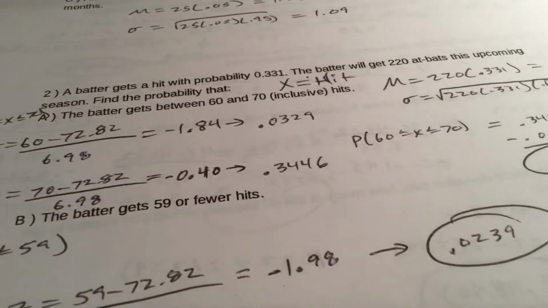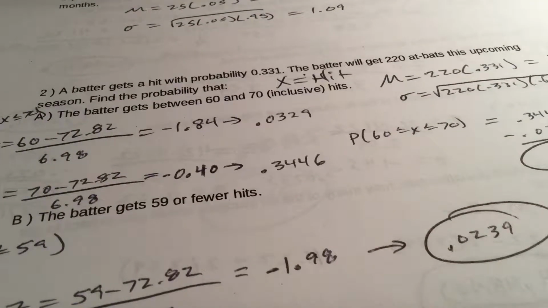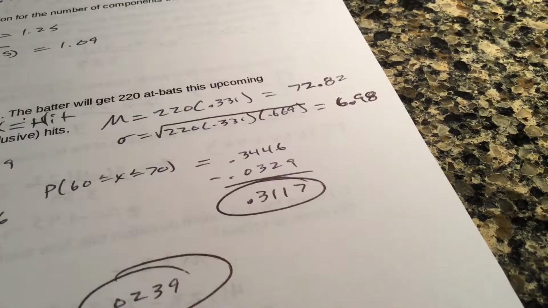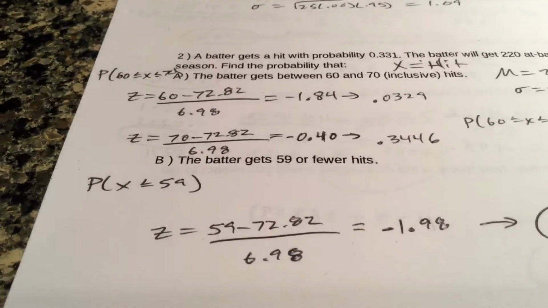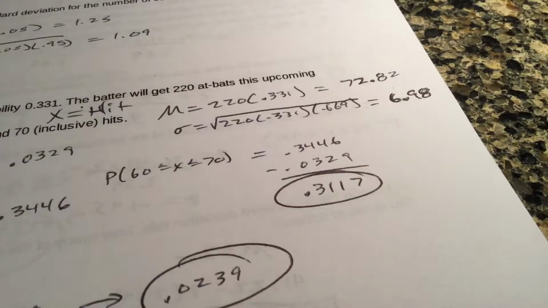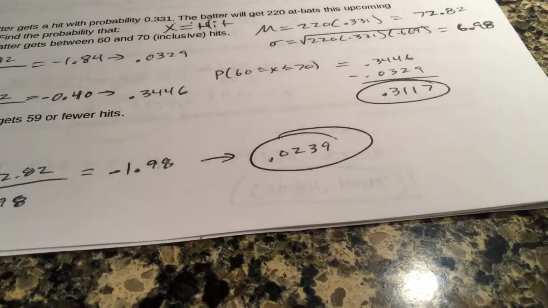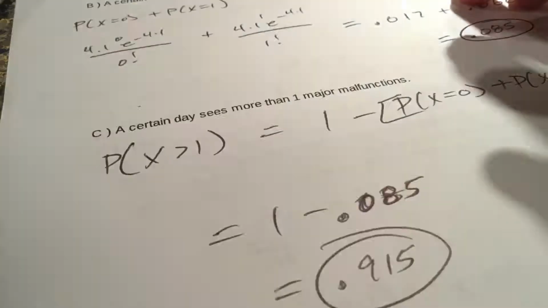All right, x is a hit. So find the probability of getting between 60 and 70. Guys, you don't want to use the binomial theorem 11 times. Your sample size is large. N times p is huge, as is 1 minus p times n. There's your standard deviation. That's where you do the normal approximation. All right, and subtract those two areas. 59 or fewer, so probability x is less than or equal to 59. There it is.